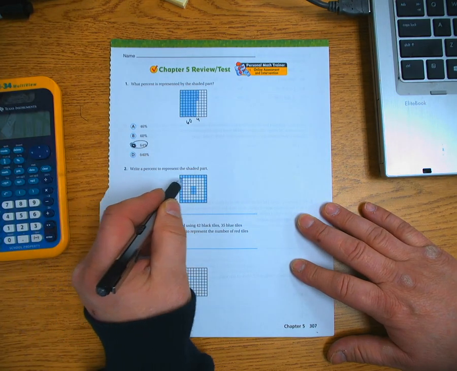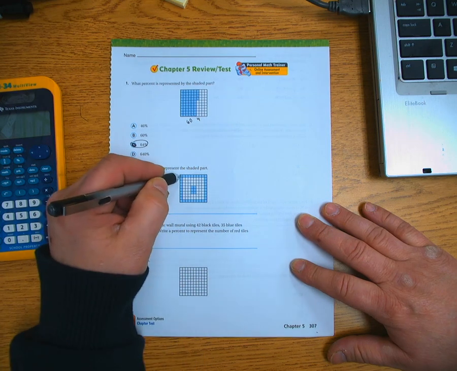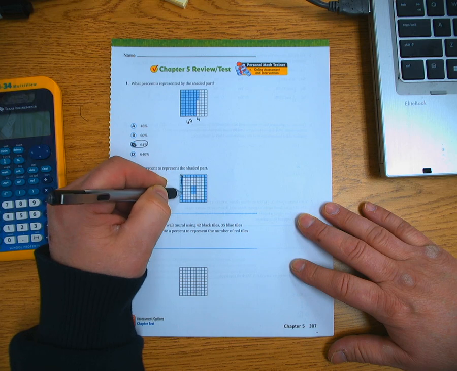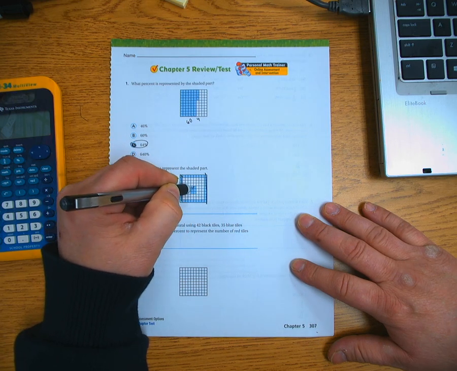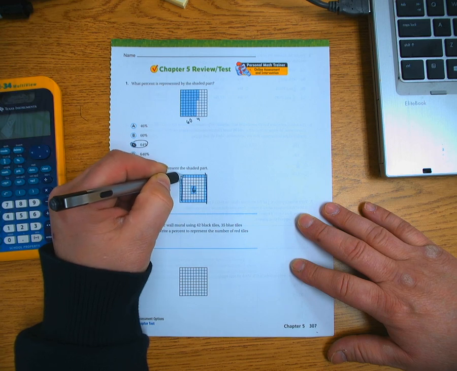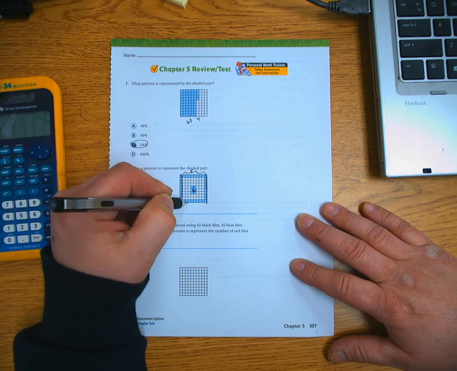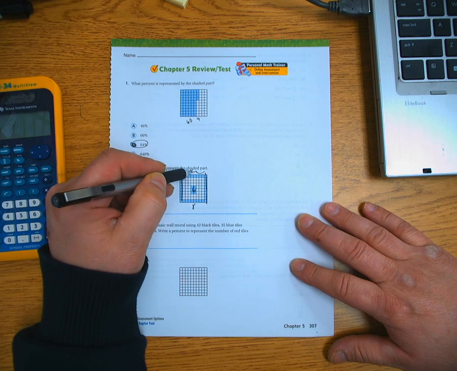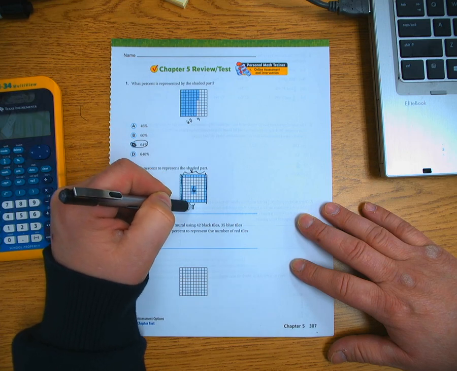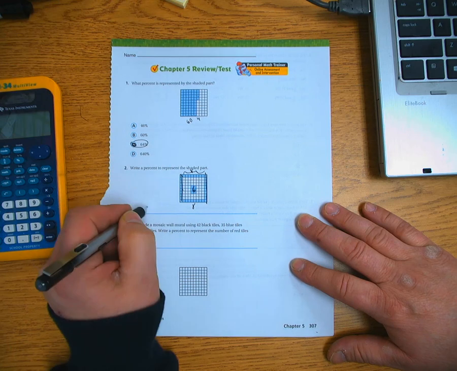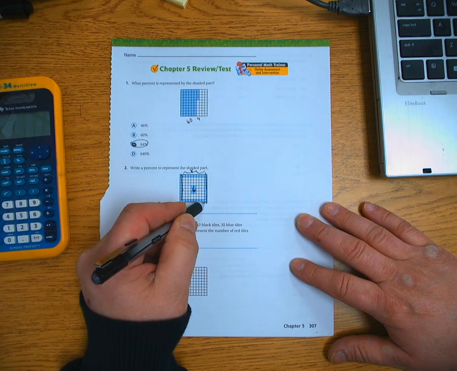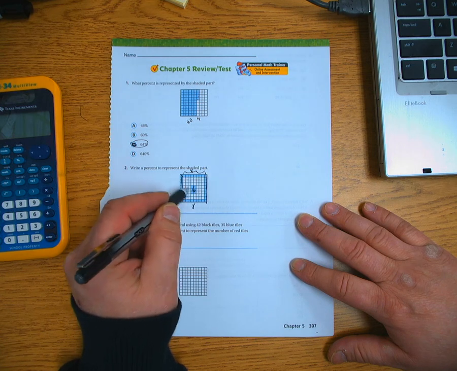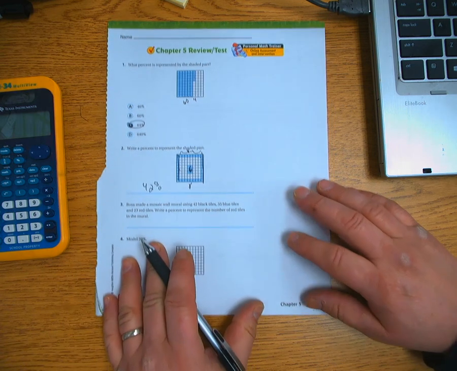Write a percent to represent the shaded part. So you got to be careful you don't count the same block twice. So like this one's out, this is 10, this is 10, this is 6. Crossed here is 8 and 8. So 8, 14, 22, 32, 42. 42%. 8 plus 8 is 16, 22, 32, 42.